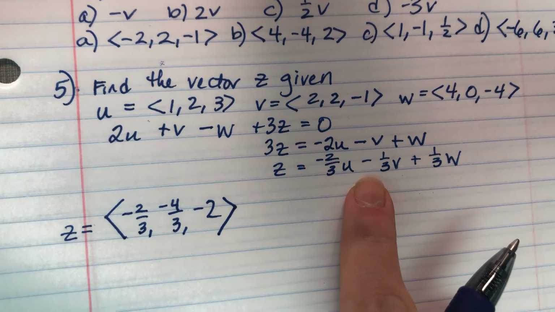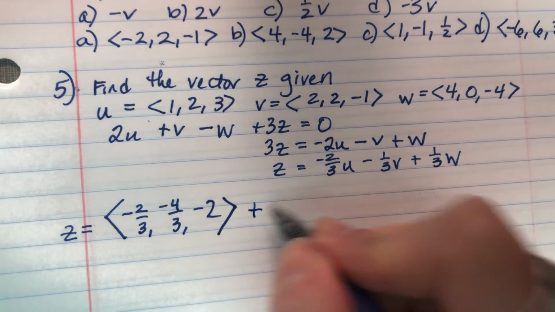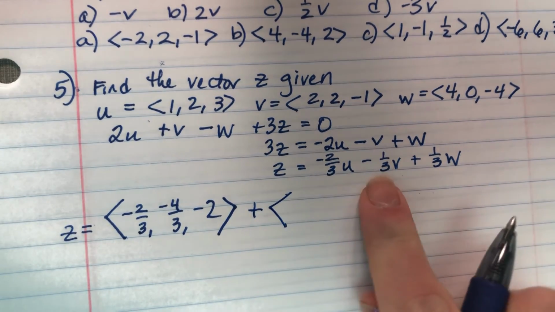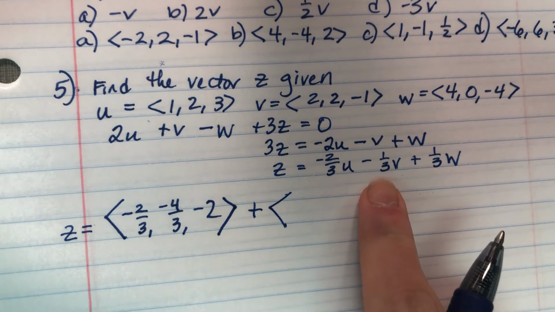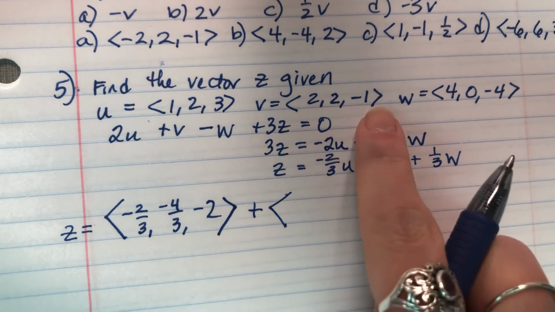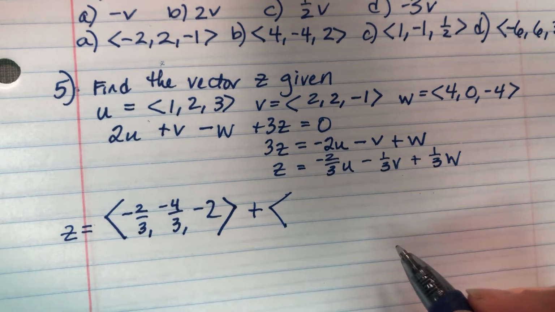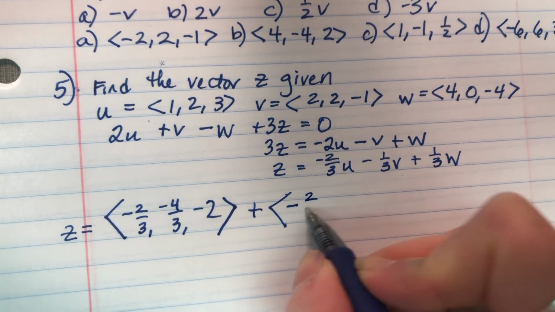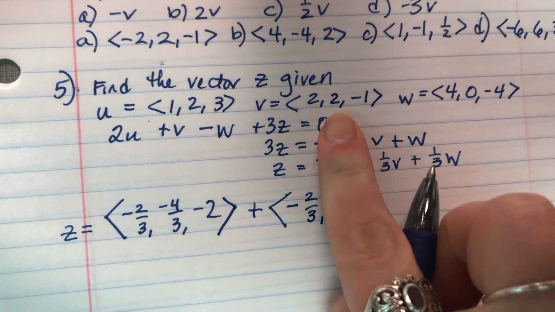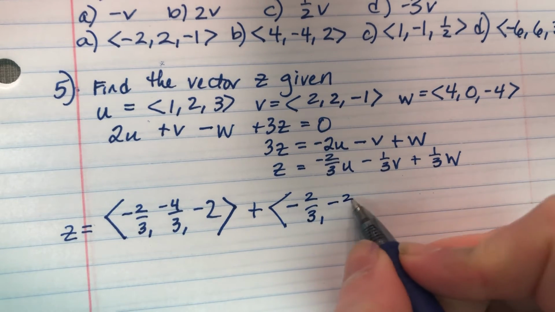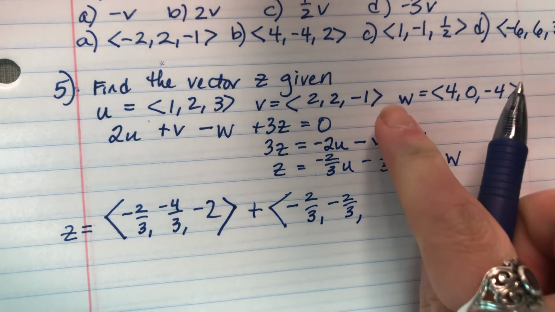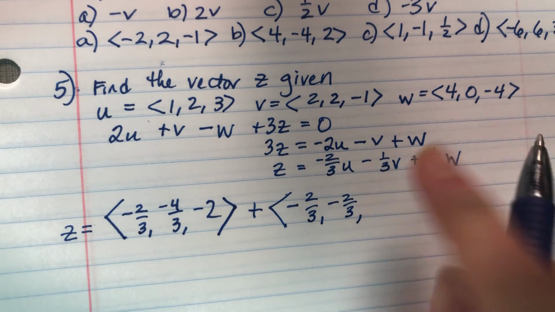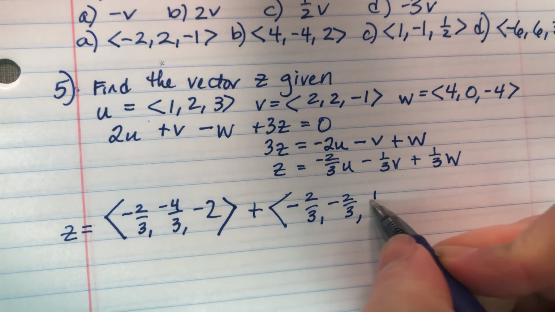And I'm going to put plus, and now I'm going to take a negative 1/3 and multiply it times each element of vector v. So 2 times negative 1/3 is negative 2/3. 2 again times negative 1/3 is negative 2/3. And negative 1 times negative 1/3 is positive 1/3.